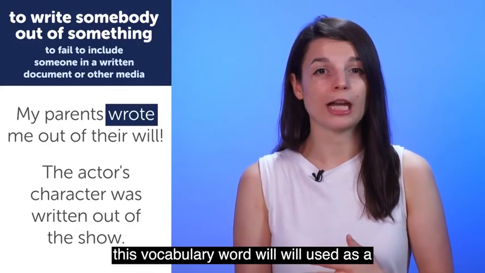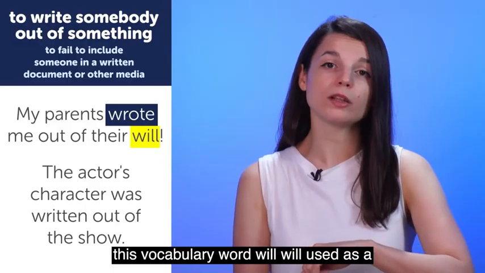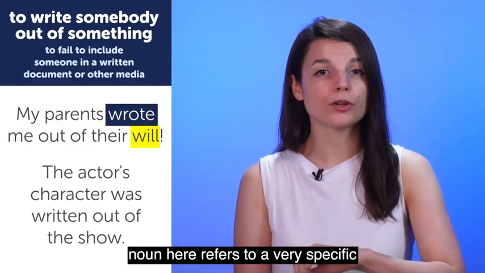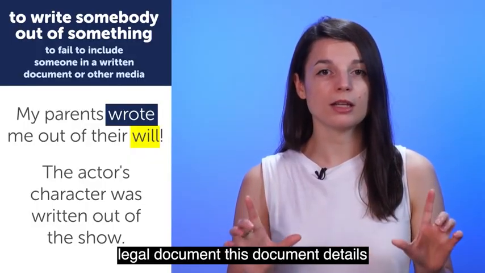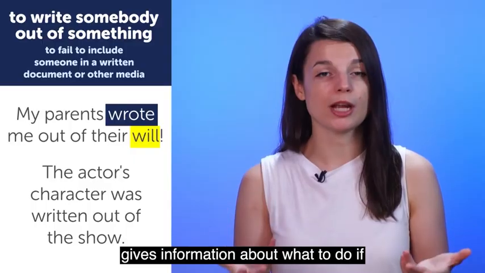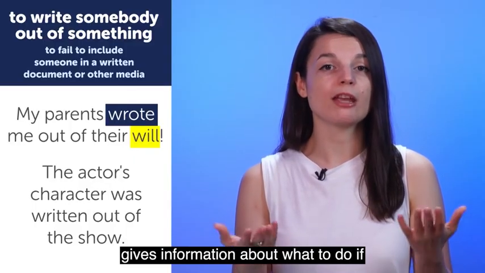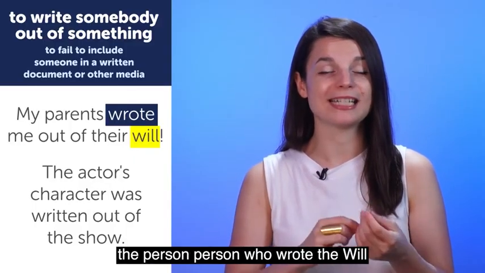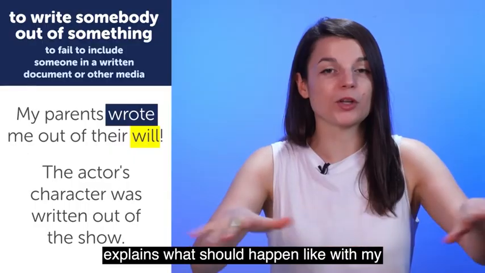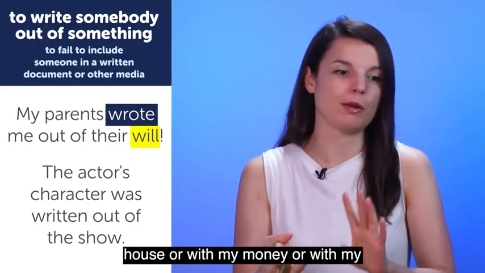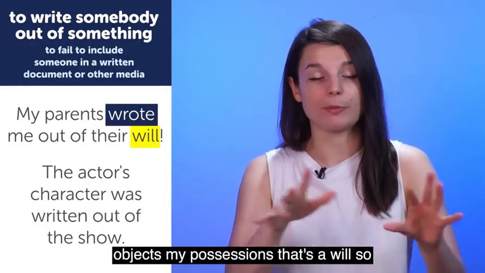Let's look first at this vocabulary word, will. Will used as a noun here refers to a very specific legal document. This document details, gives information about what to do if the person who wrote the will dies. So if I die, there's a document that explains what should happen, like with my house or with my money or with my objects, my possessions.